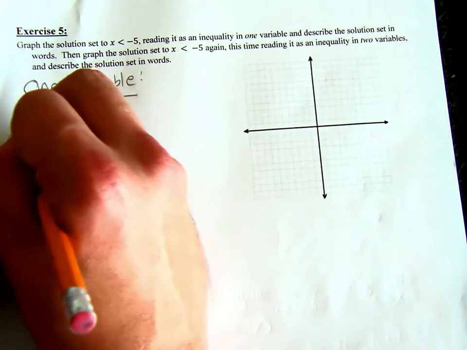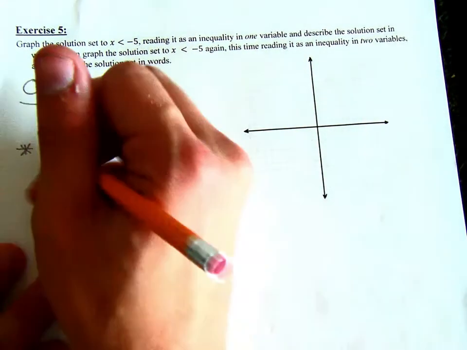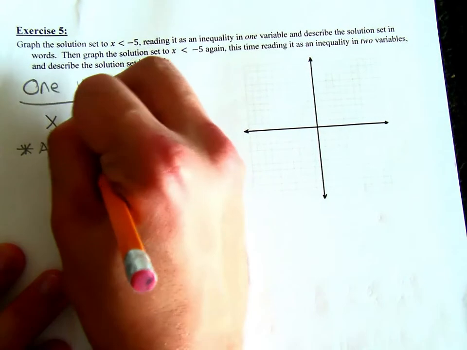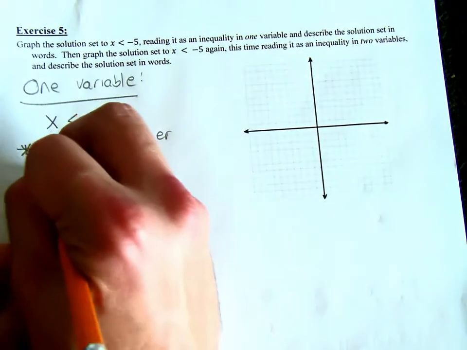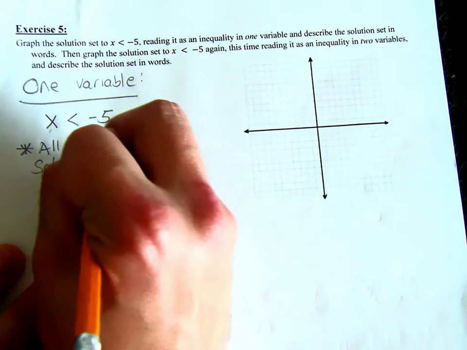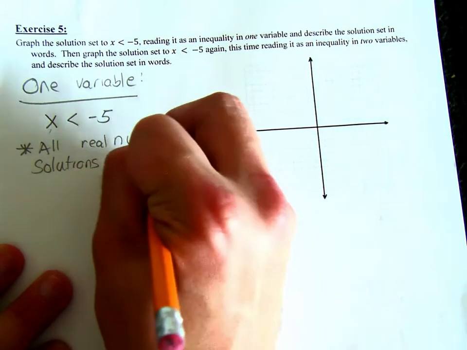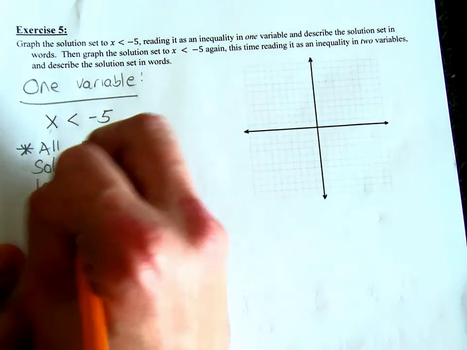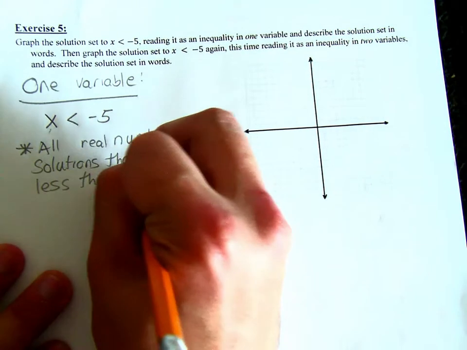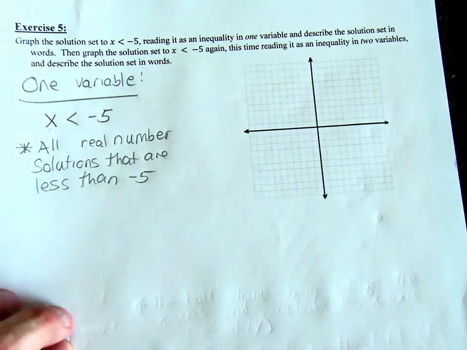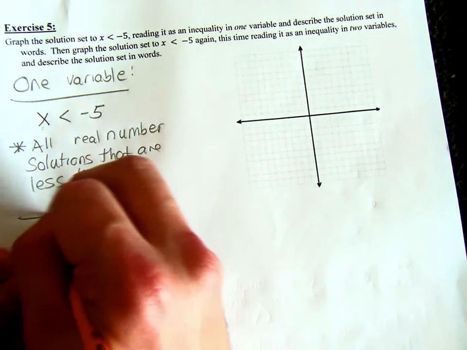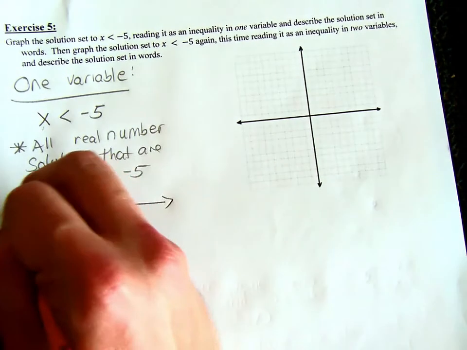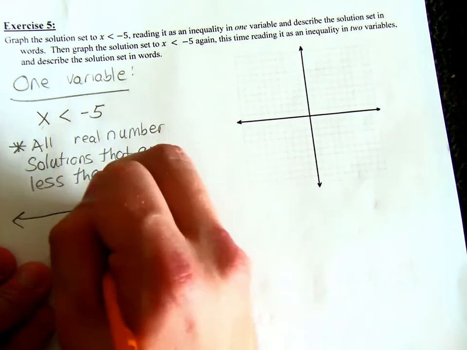In words, we can say that it's all real number solutions that are less than negative 5. Okay?